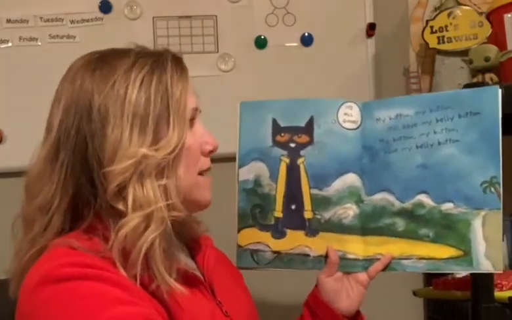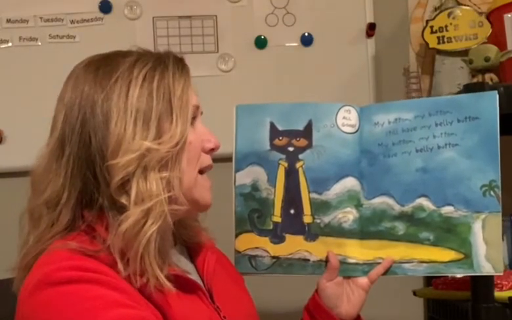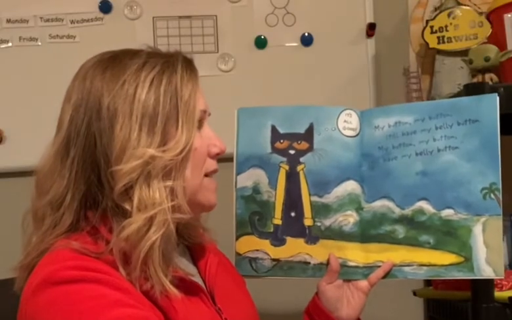My button, still have my belly button. It's all good.